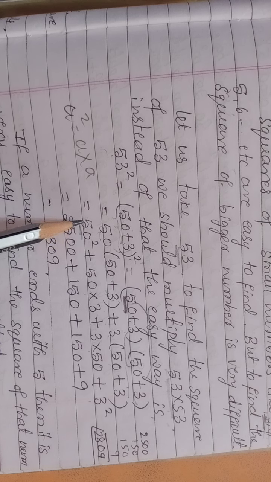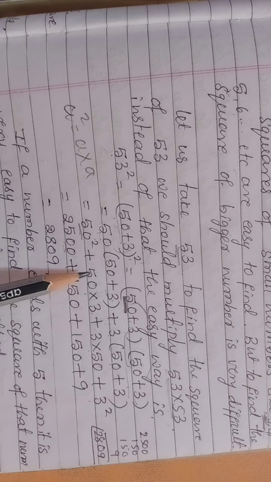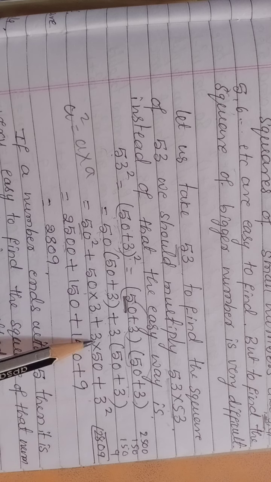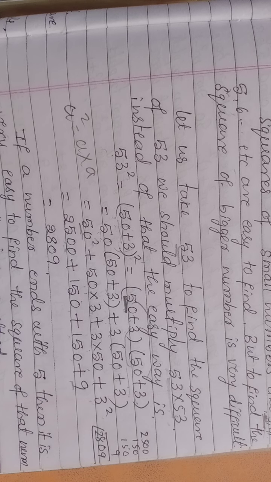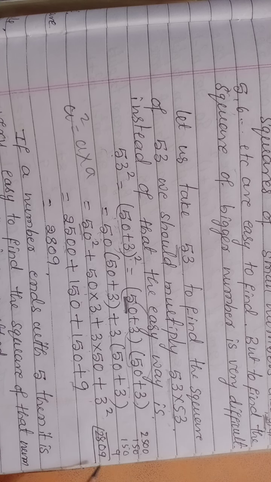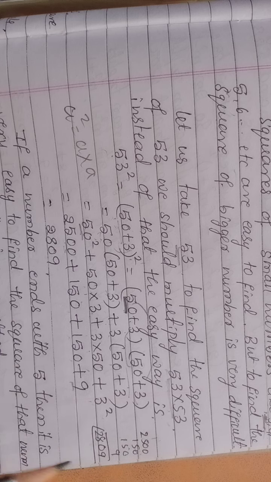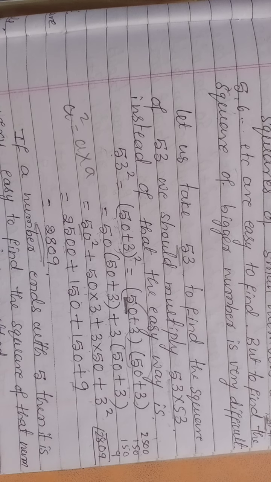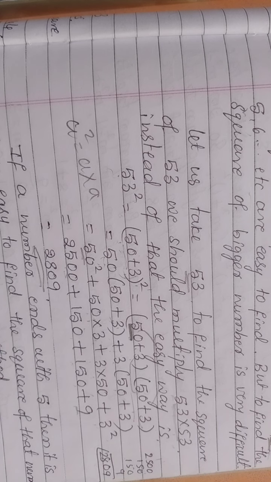Very easy to square it. 5 5s are 25, one 0 will become 2 zeros. 5 3s are 15, one 0. So same thing, 50 into 3 is similar to 3 into 50, 150 only you are getting. So 3 square is 9. Add all: 2500, 150, 9. 9, 5 plus 5, 10, 1 carry. 6, 7, 8, 2. So the answer is 2809. Okay. This is one way.